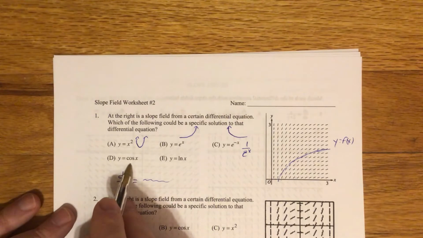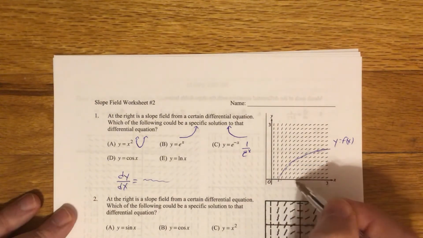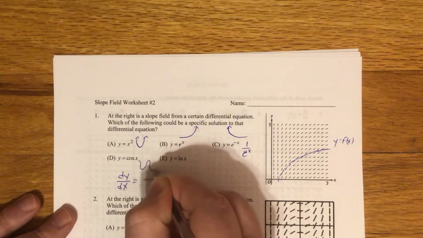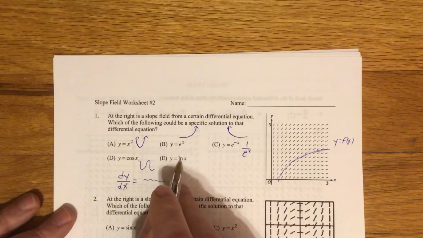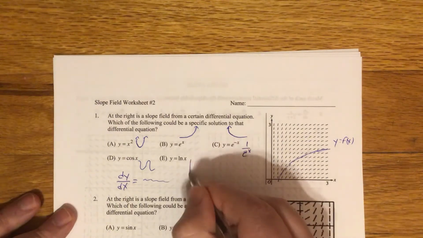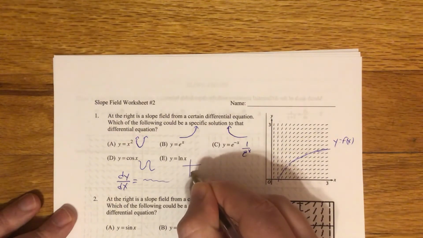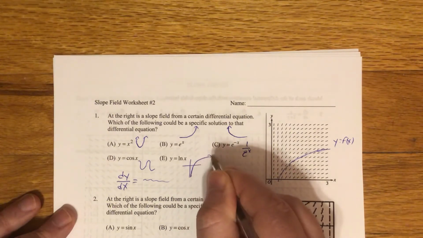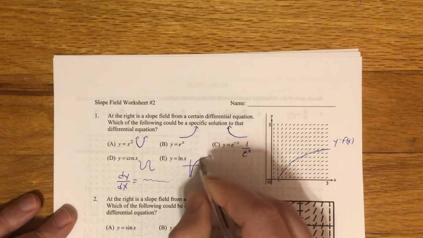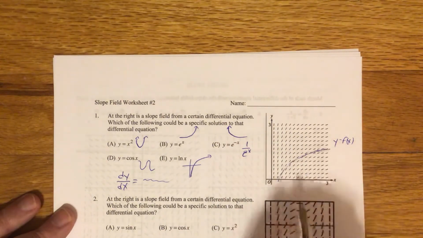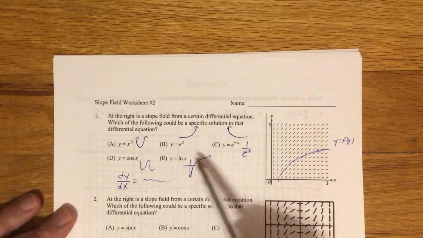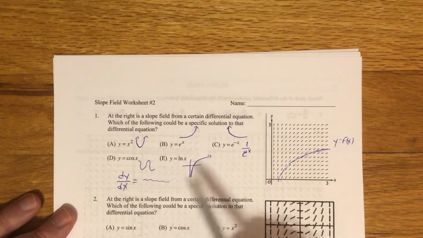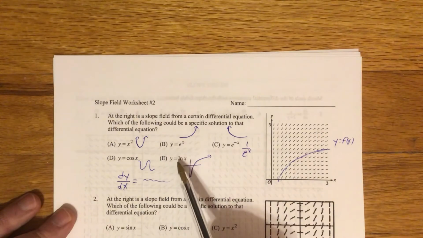Y equals cosine x. Well, this is certainly not cosine x. Cosine x would be squiggling back and forth. So cosine x looks something like this, but we don't have that. Finally, the last one, if you know your graphs really well, natural log of x does have this kind of shape. It comes up, it's an asymptote to the y-axis, and it doesn't flatten out, but it slows down in its growth. So notice this has the proper shape. So which one of these is the answer to the differential equation that they never even gave you? The slope field matches this function.